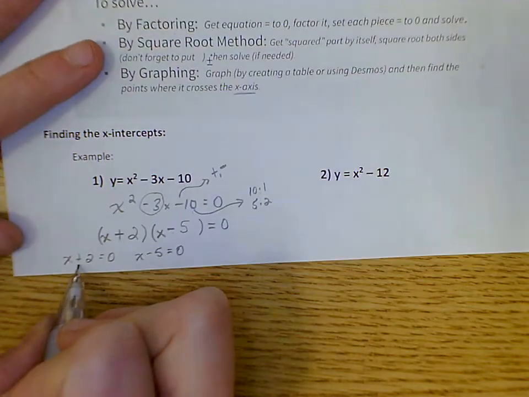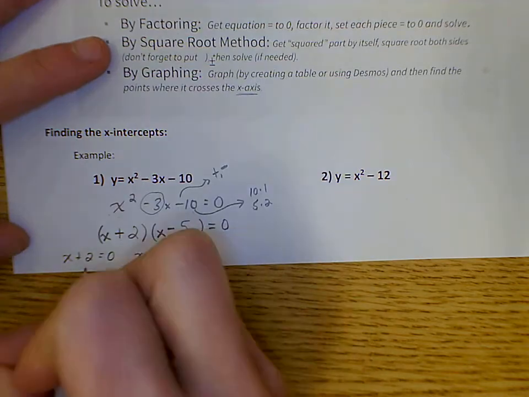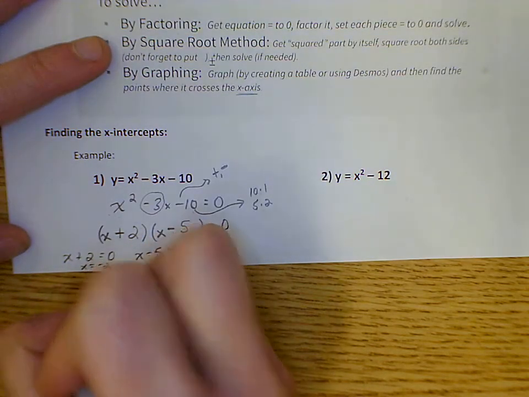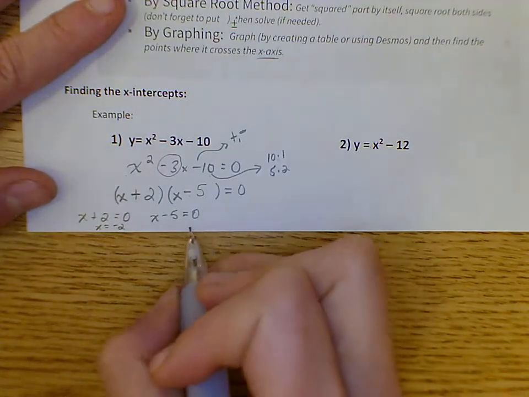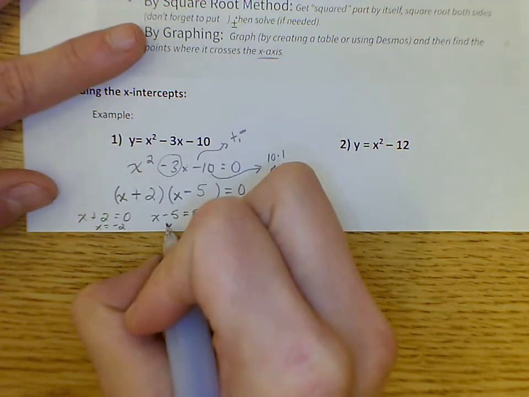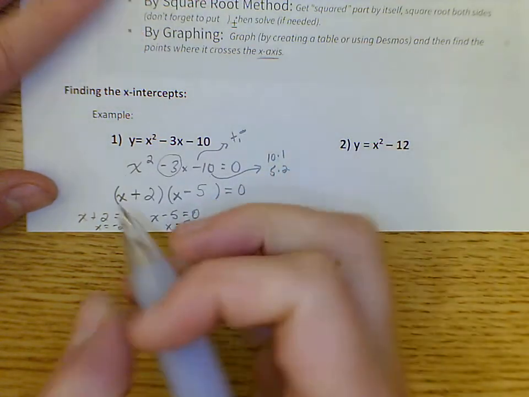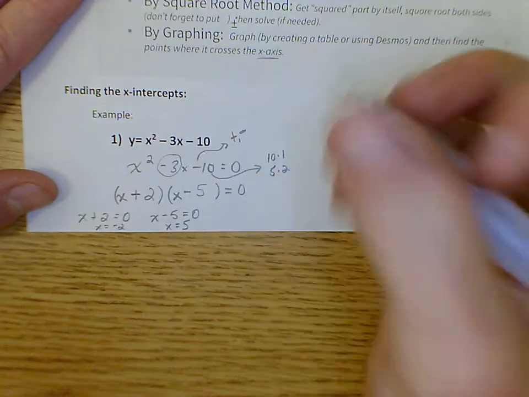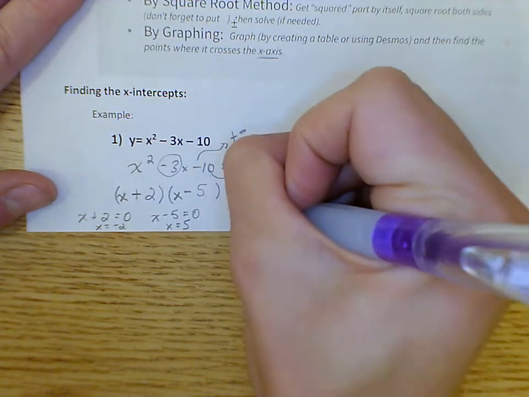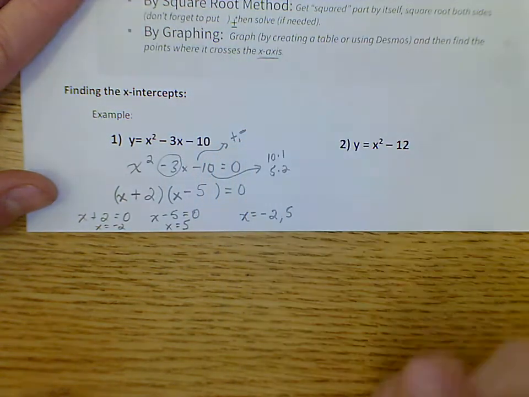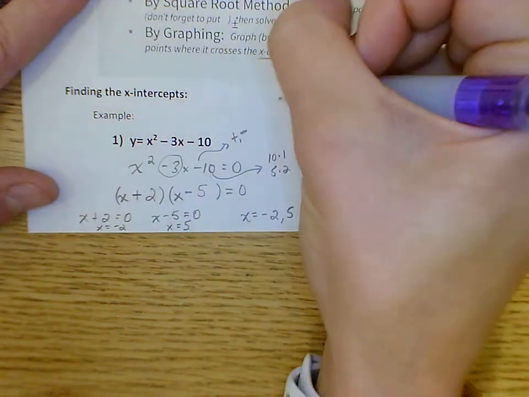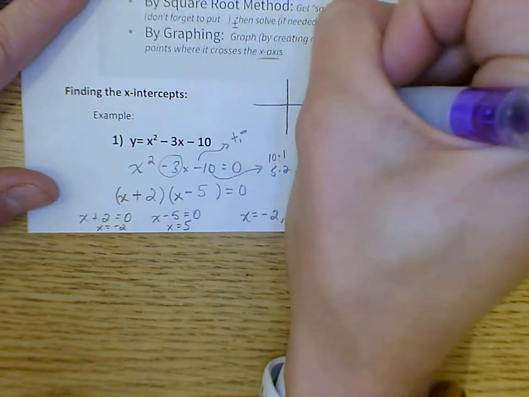So here I'd have to subtract my 2 from both sides, and so x would equal -2. And then for this one, I would have to add 5, so x would equal 5. And so your x-intercepts, it would hit the x-axis at -2 and 5. And you could actually sketch this one if you wanted to, or if you needed to.